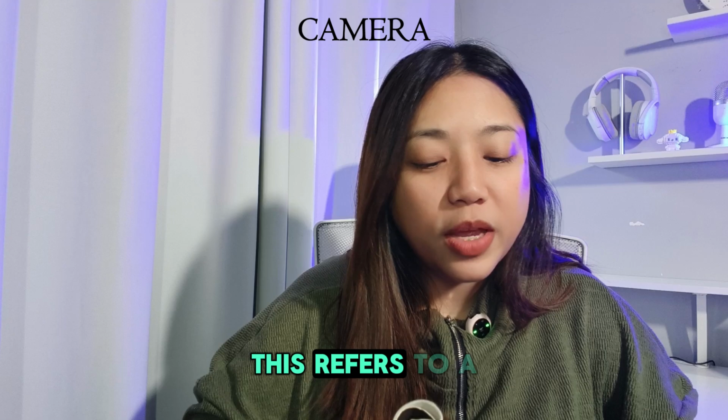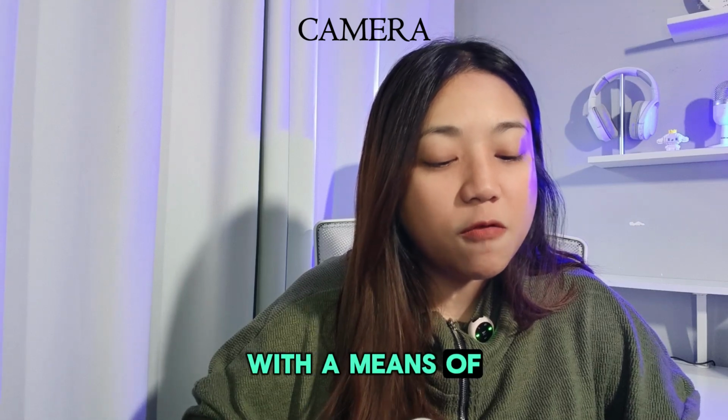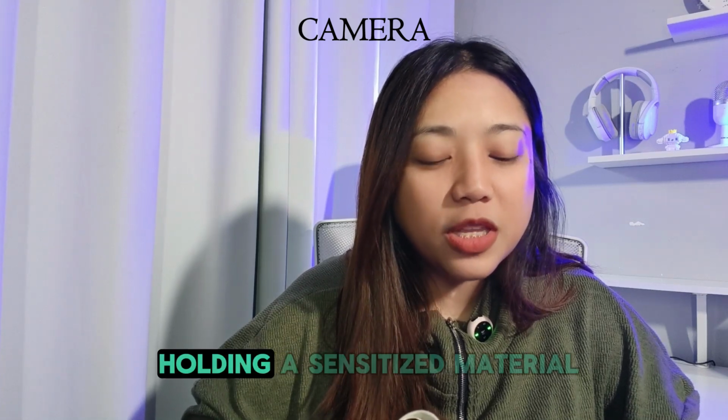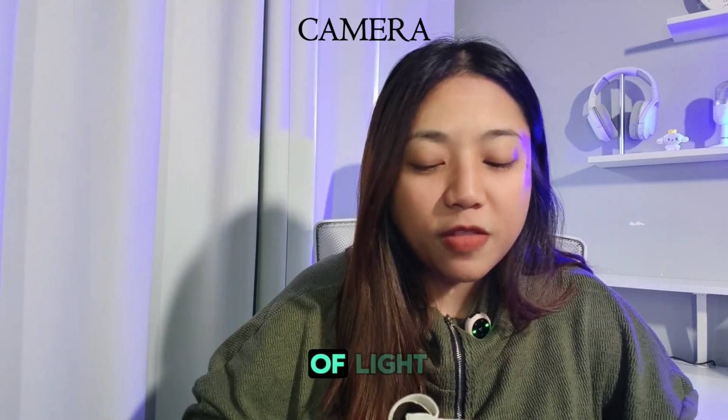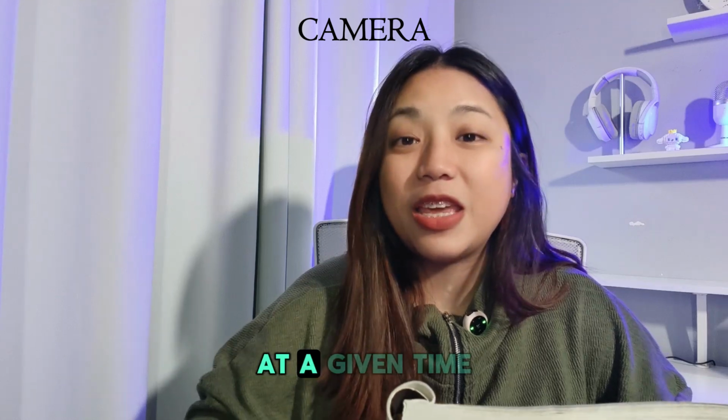Camera. This refers to a light-proof box with a means of forming an image, with a means of holding a sensitized material, and with a means of regulating the amount of light that enters the camera at a given time.